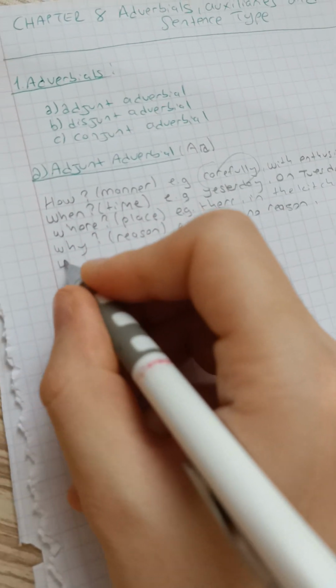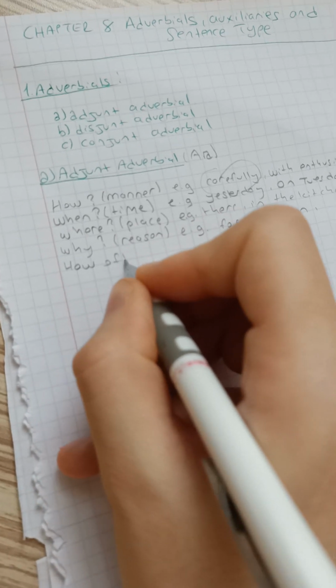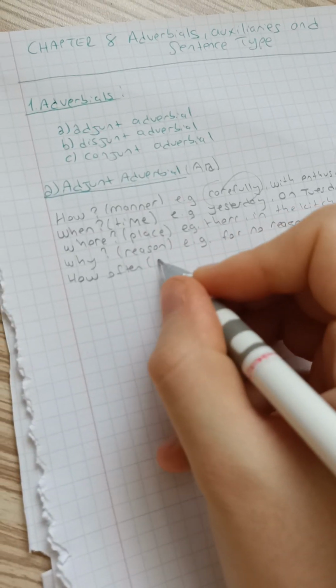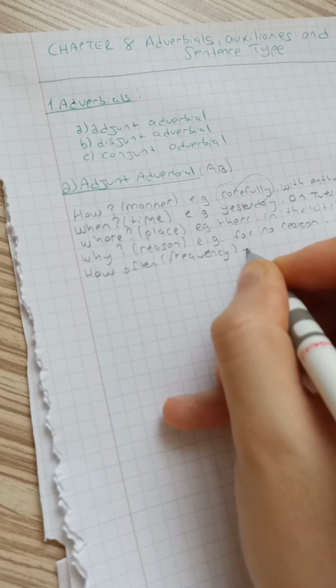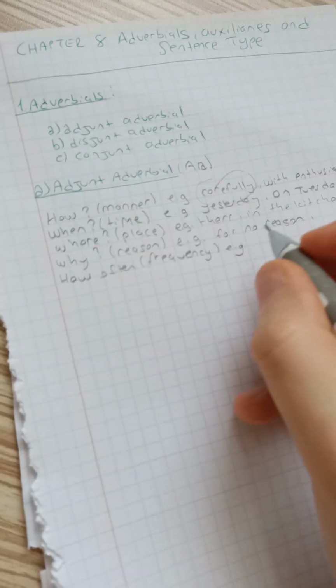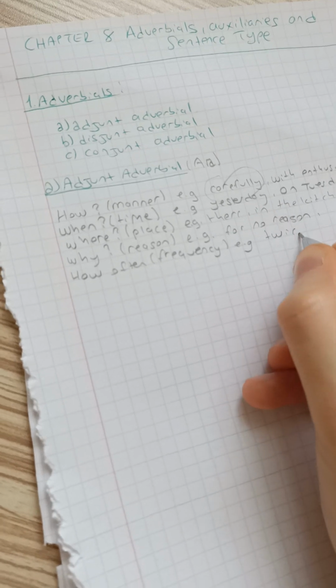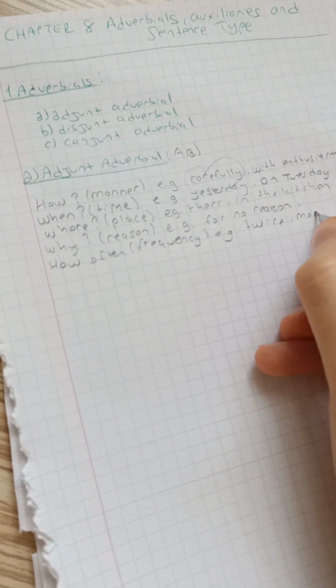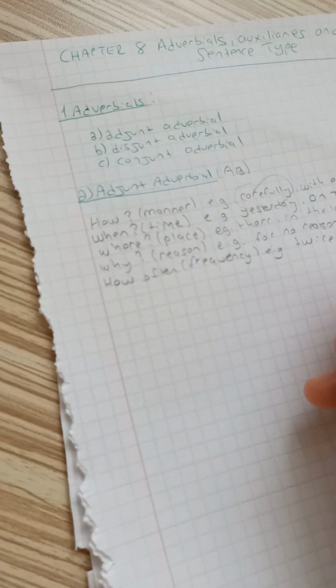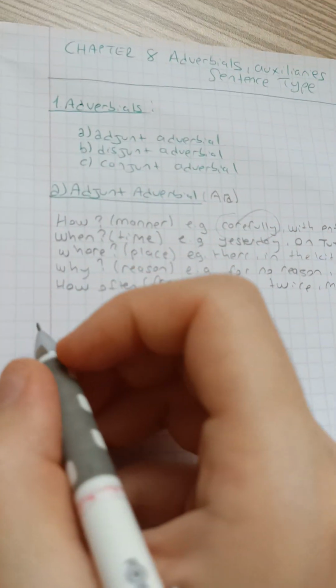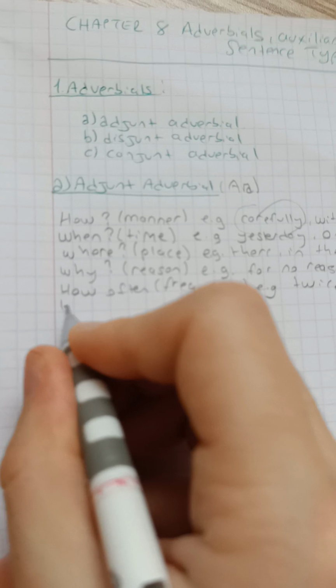And how often. It represents the frequency: twice, monthly. And how long.